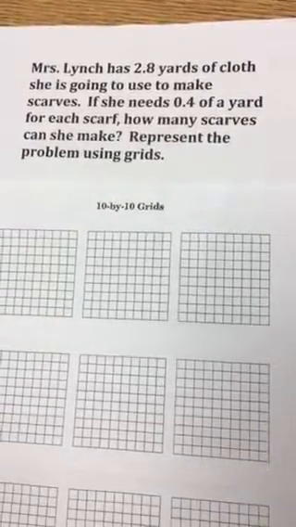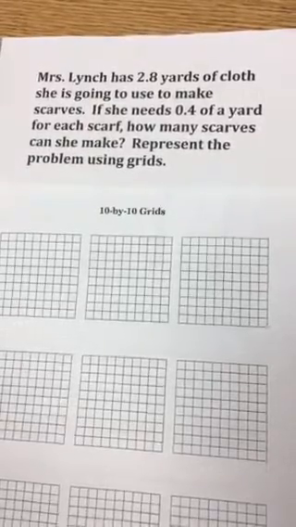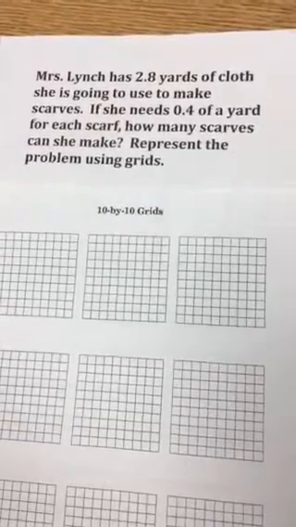In this video, we are going to be looking at having a decimal in our dividend and a decimal in our divisor, and we're going to look at how we can model these problems out using grids. So we're going to first read a story problem.